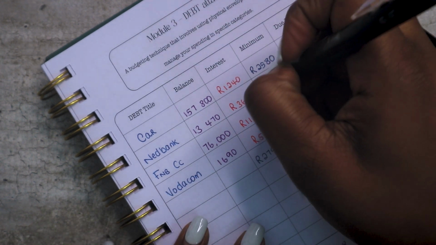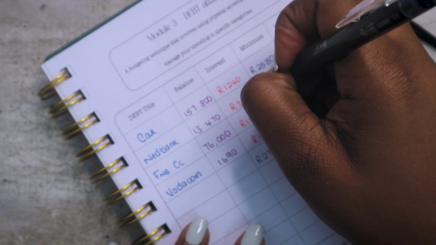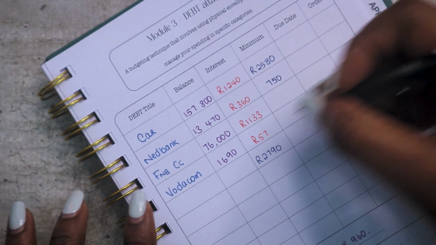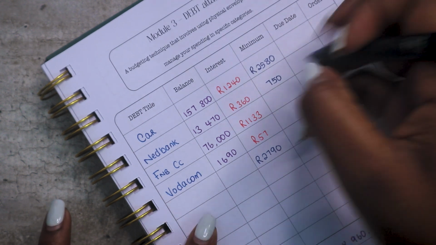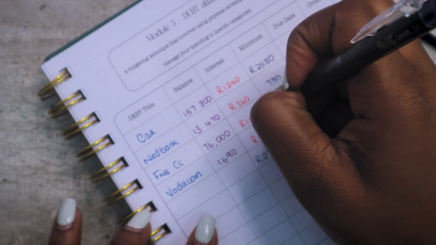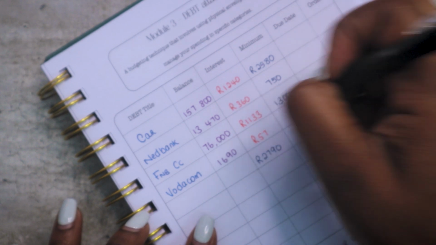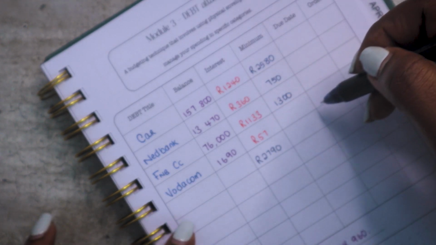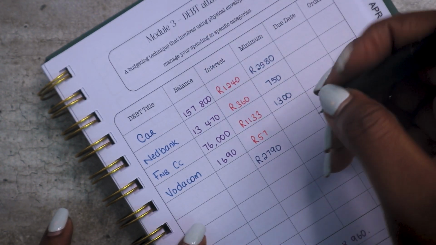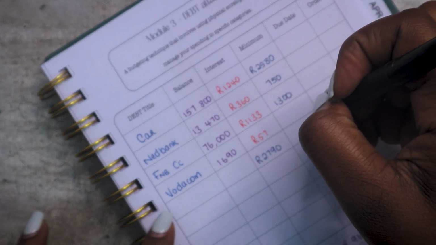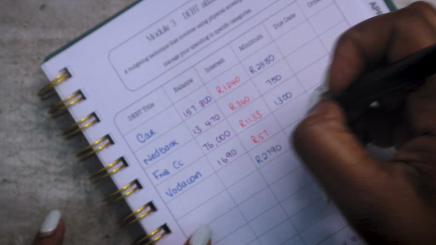Nedbank, 750 is required every month. FNB credit card is 1,300. And Vodacom is 4,250.